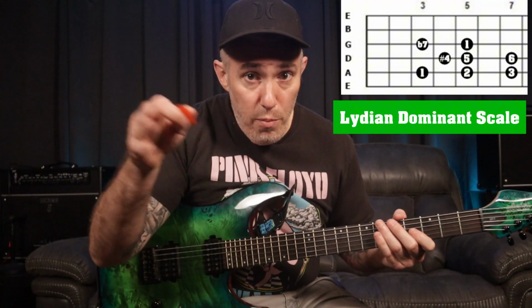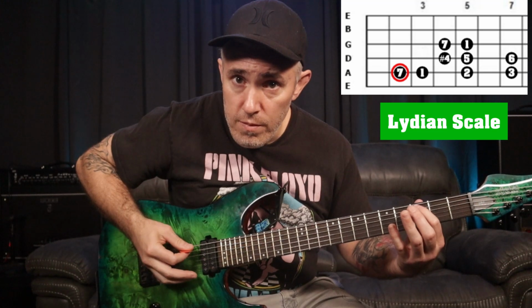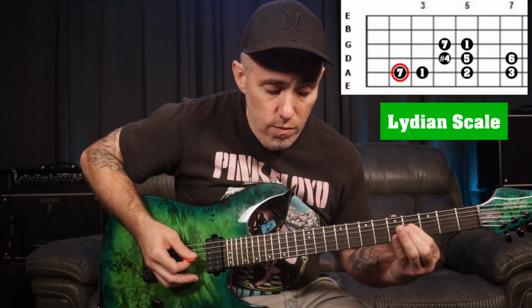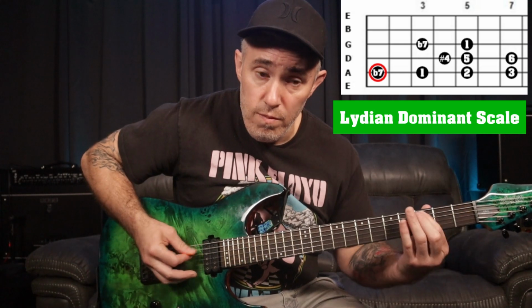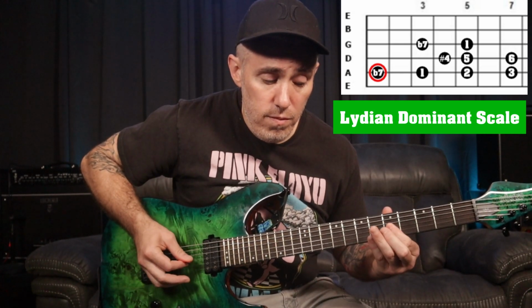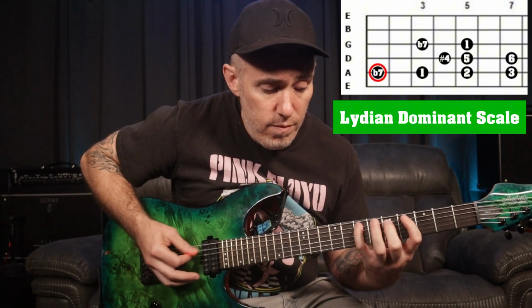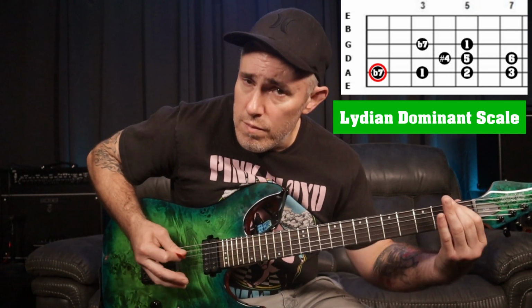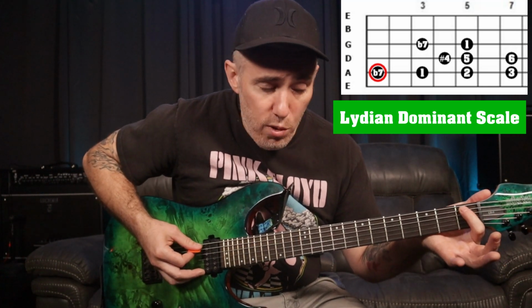So it's that note that comes right before the root, right before the 1. If it's the regular Lydian mode, it's just 1/2 step below the 1. If it's the Lydian dominant scale, it's a whole step below the 1. So this is why it's Lydian dominant. It's got that note right there, 1 whole step below the root. So that's why it's Lydian dominant.